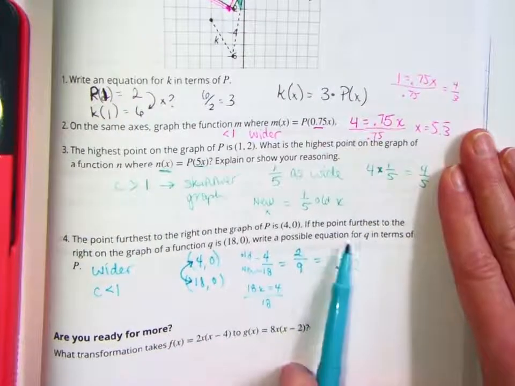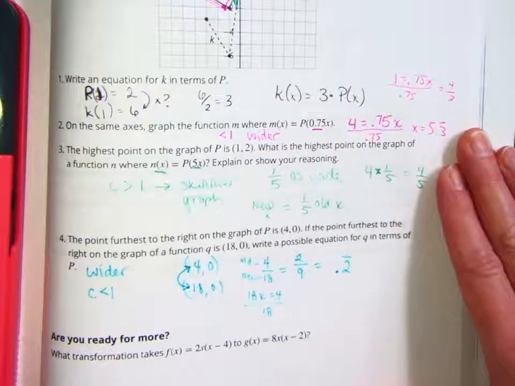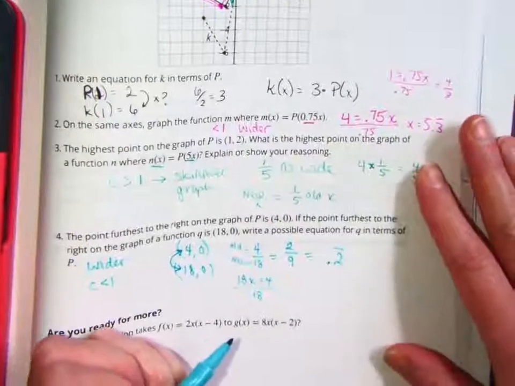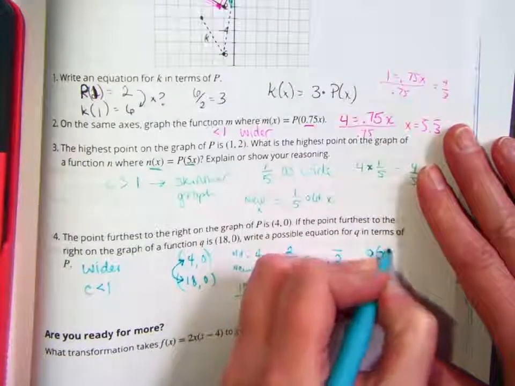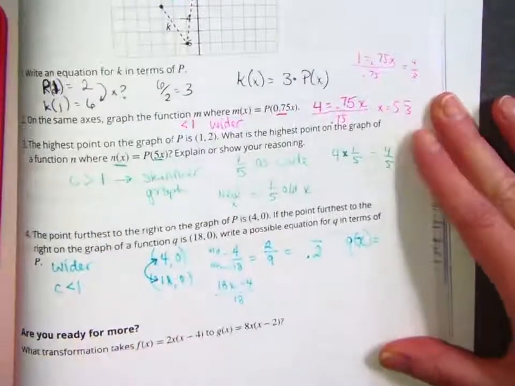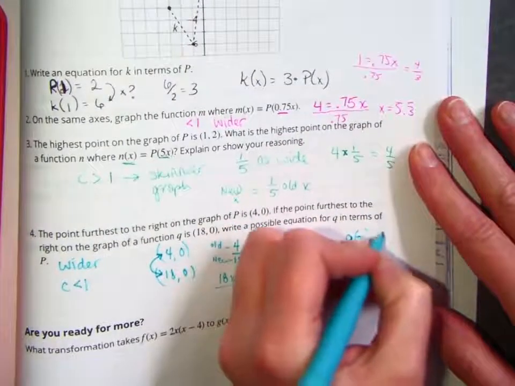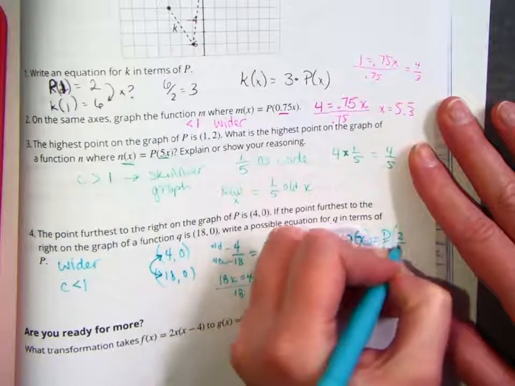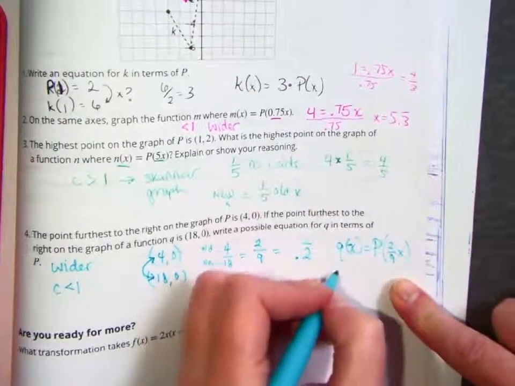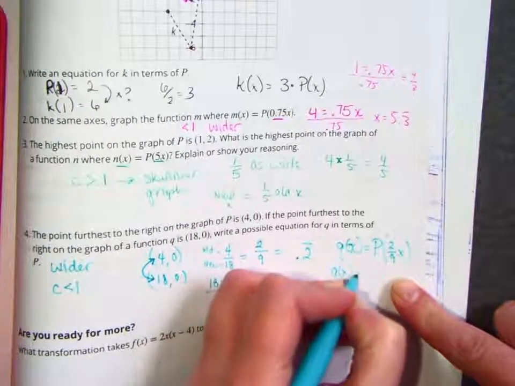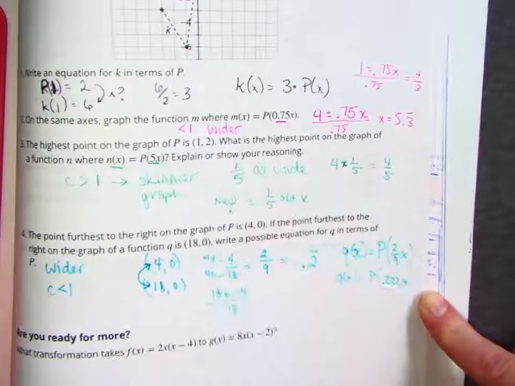So to write an equation of what this is going to look like, remember this multiplier has to happen inside our input. So inside the parentheses, we'd have q of x equaling our original p function, 2/9 of x, or we could also write it as a decimal, something like that.